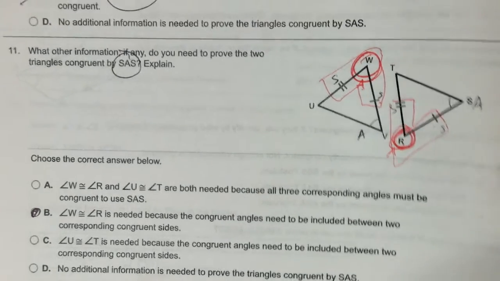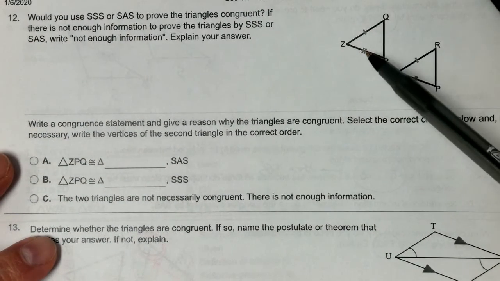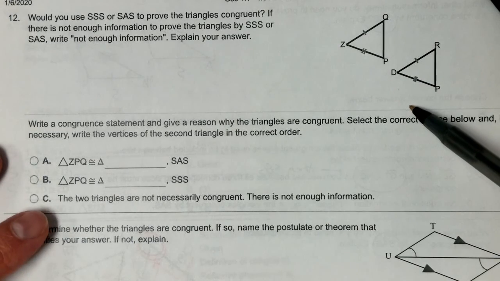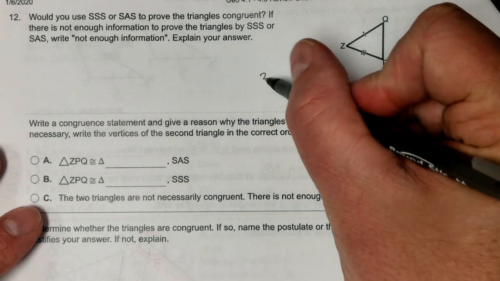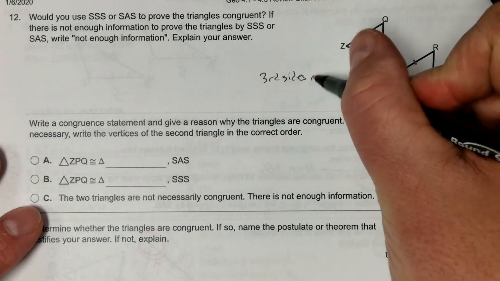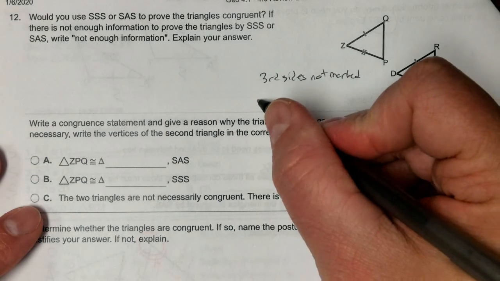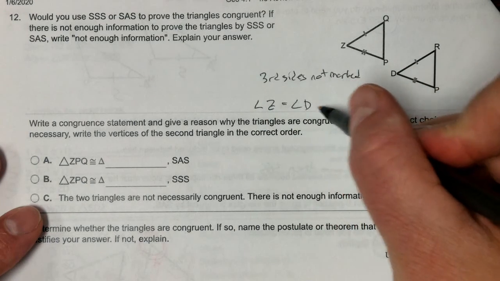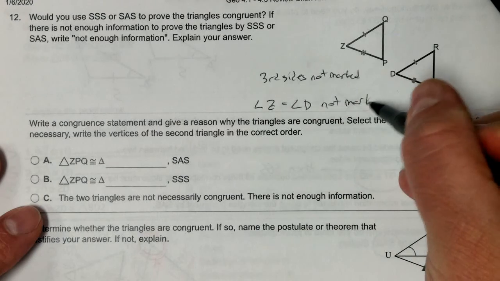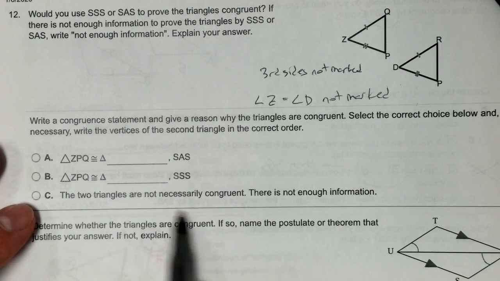Okay, number 12. On this one, we've got one set of sides marked and another set of sides marked, but we don't have third sides. The third side's not marked, and also angle Z congruent to D is not marked. And we don't have vertical angles, so the triangles are not congruent.